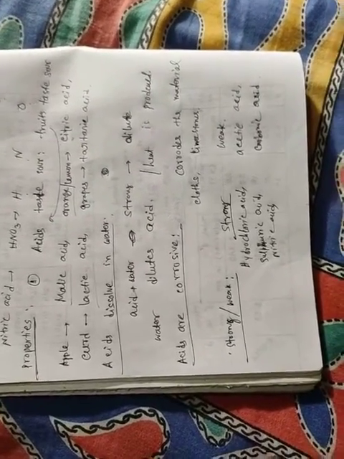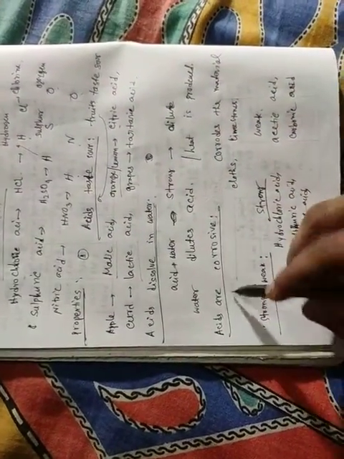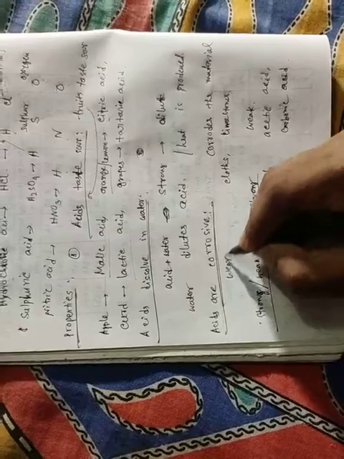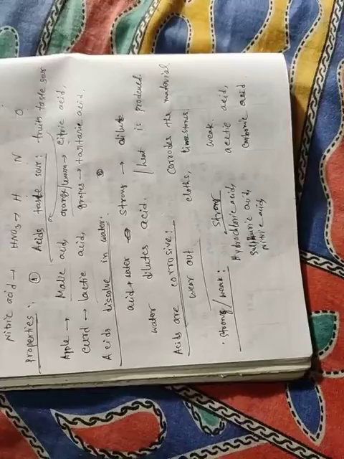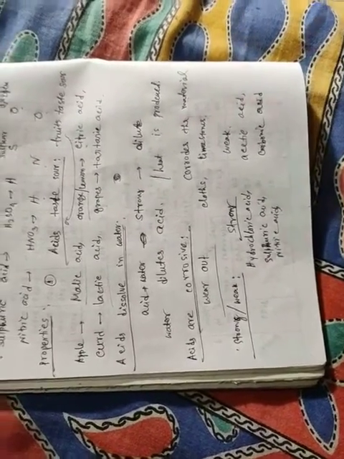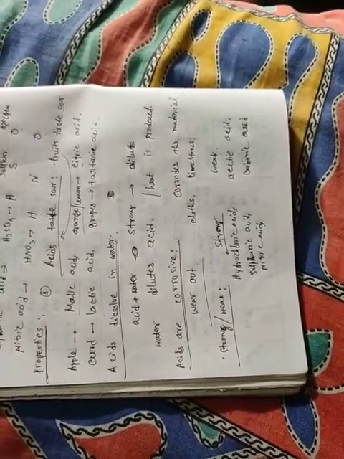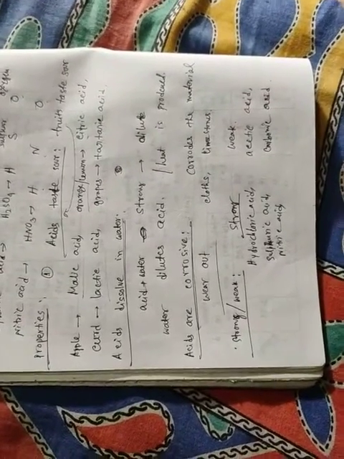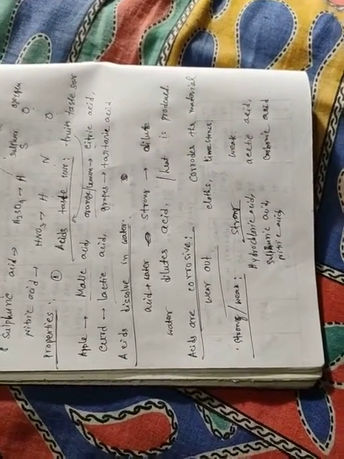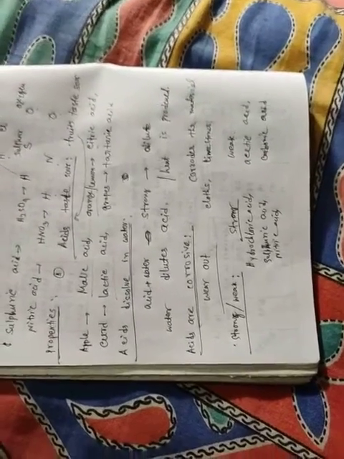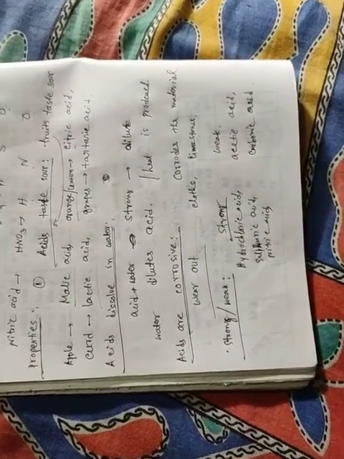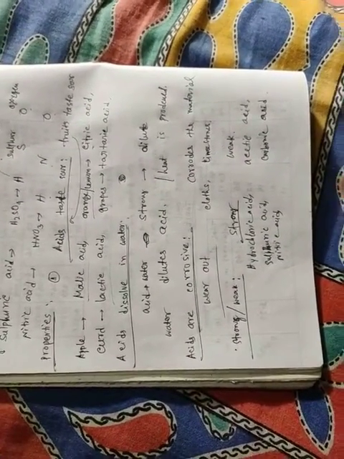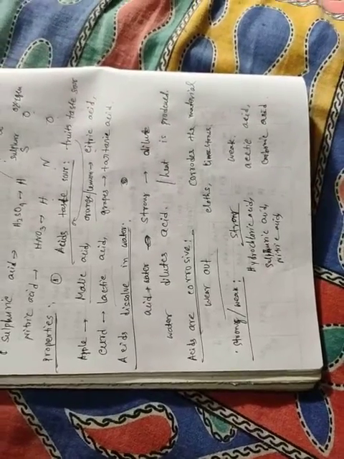So understand what acids are and what their properties are. First property, acid tastes sour. Second, acid dissolves in water, and corrosive means it wears out other materials, like cloths and limestones. And there are two types of acid. First one is strong acid, second one is weak acid. Strong means very effective, weak means low powerful. Strong acids: hydrochloric acid, sulfuric acid, nitric acid. Weak acids: acetic acid, carbonic acid, etc.